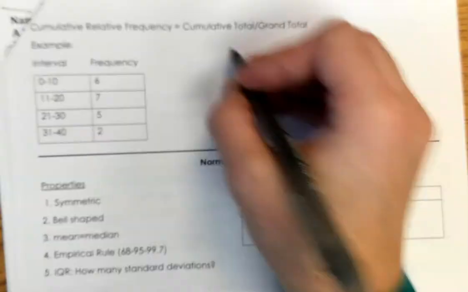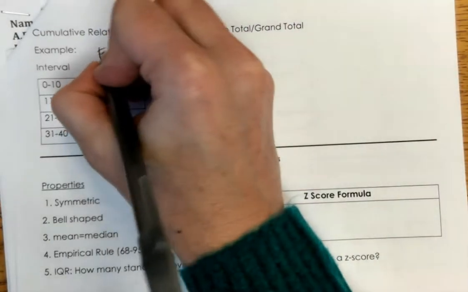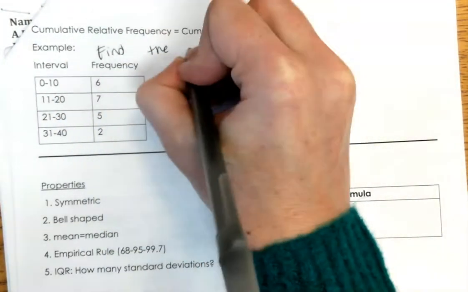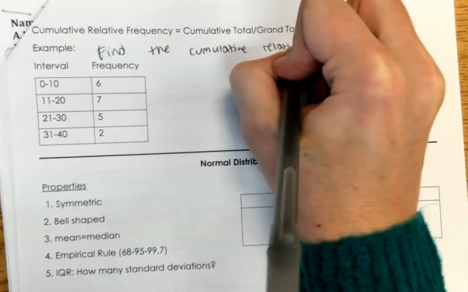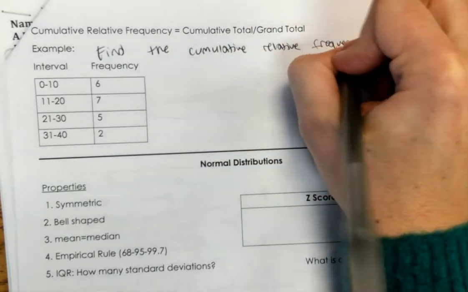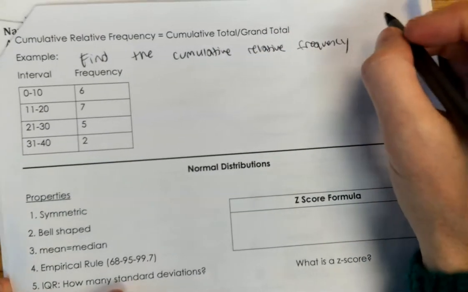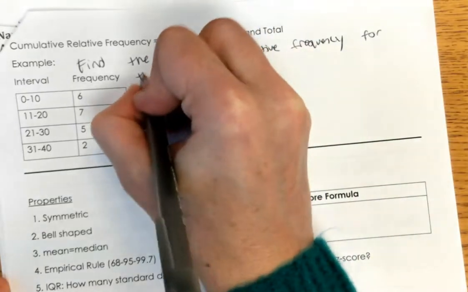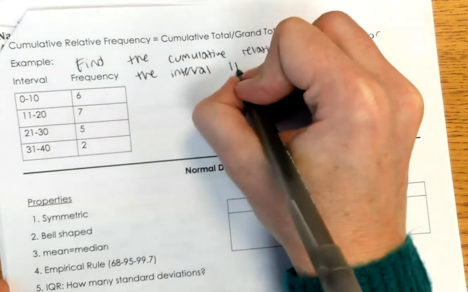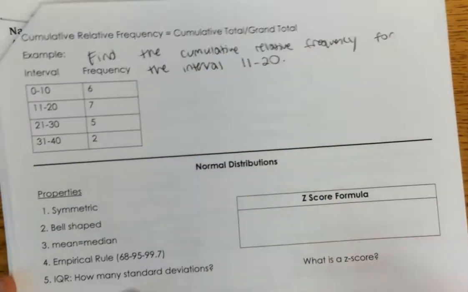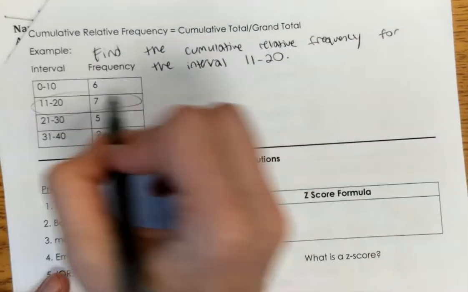All right, so my example is going to be to find the cumulative relative frequency for the interval 11 to 20. So I'm looking at this interval right here.